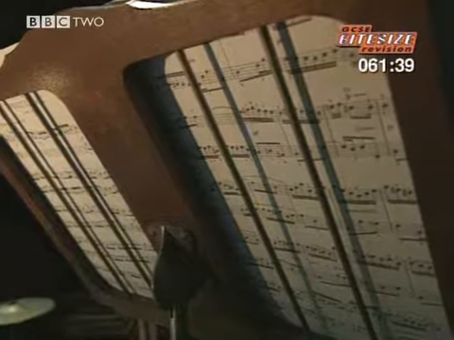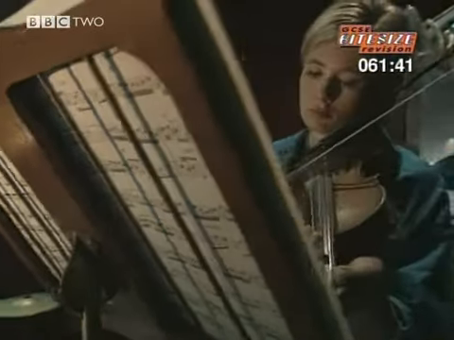Frequencies are measured in units called hertz. We can hear with our ears sound frequencies from 20 hertz, that's 20 vibrations a second, up to 20,000 hertz. How do these ideas apply to music?